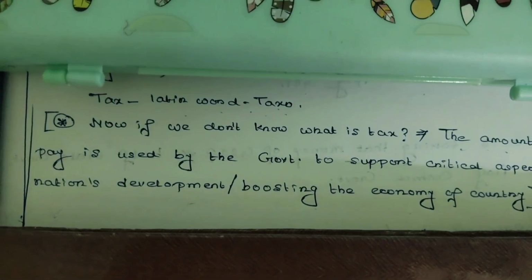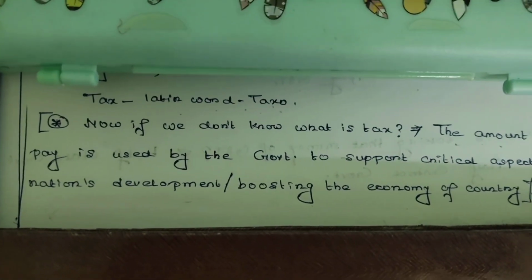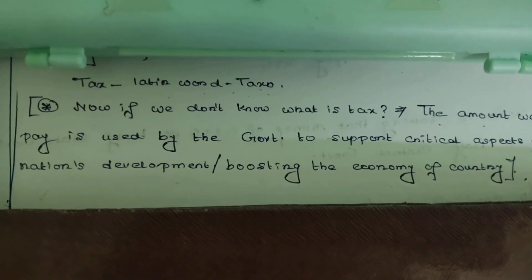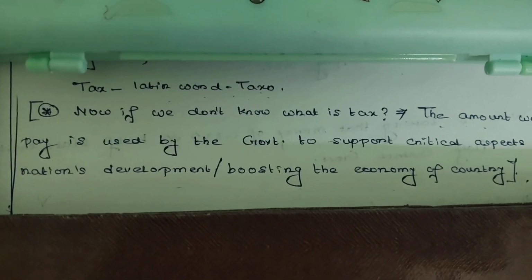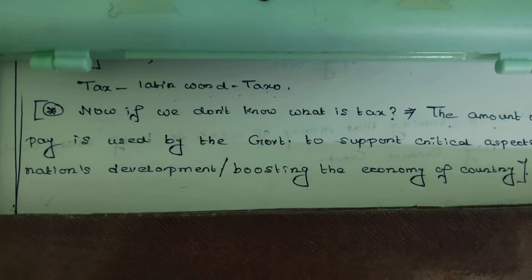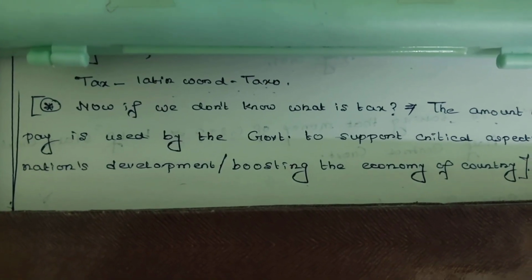Before going directly to Goods and Services Tax, you first have to introduce yourself to what tax is. The word tax is derived from a Latin word, taxo. Now, what is tax? The amount we pay is used by the government to support critical aspects of the nation's development, boosting the economy of the country.